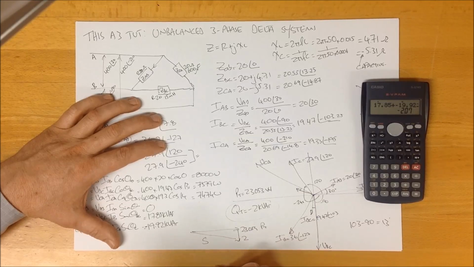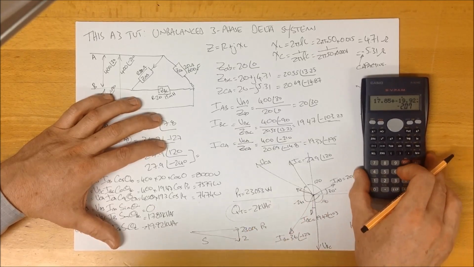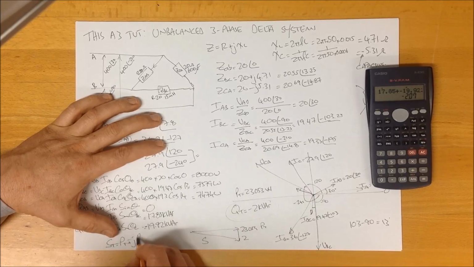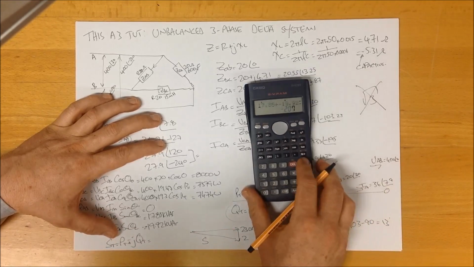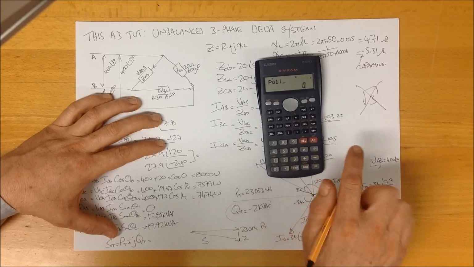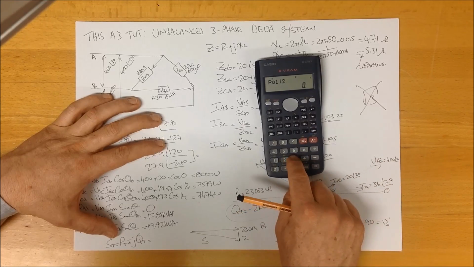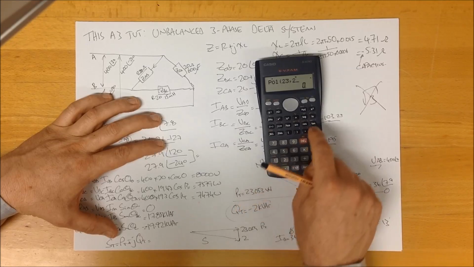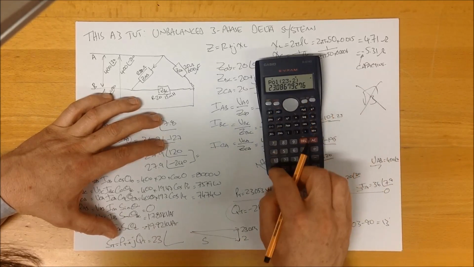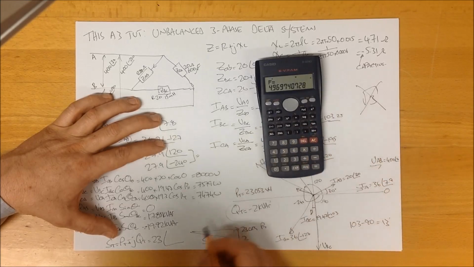So here is our S, our total S overall, which we can find by saying ST is PT plus, or in this case minus, JQT. Do a polar conversion on that. 23, 2, close bracket, equals 23 at an angle of 5 degrees.